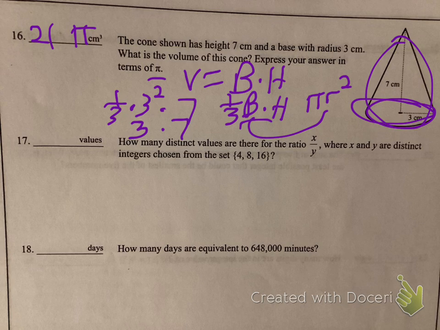All right, number 17. How many distinct values are there for the ratio x over y, where x and y are distinct? Distinct just means different, right? So they're different values, integers. And since they're integers, I need to be careful because that means they could also be positive or negative, right?